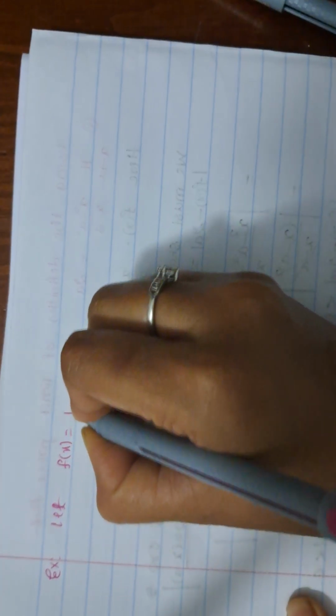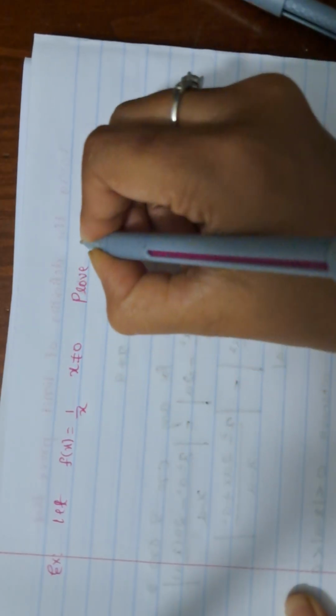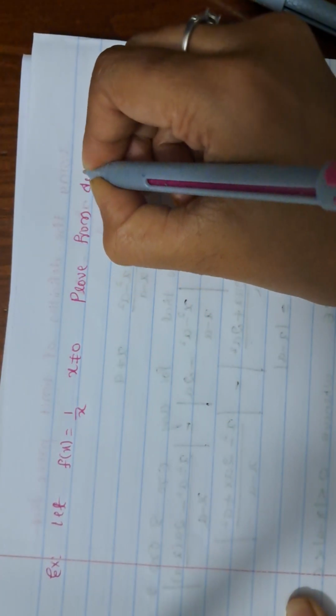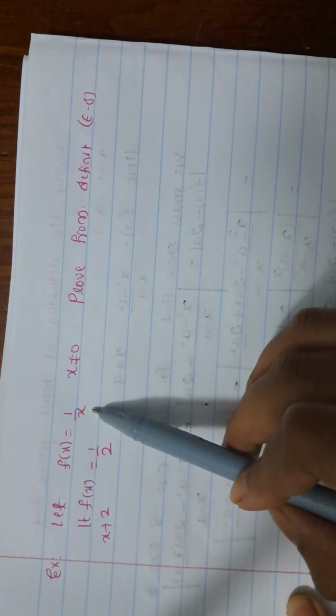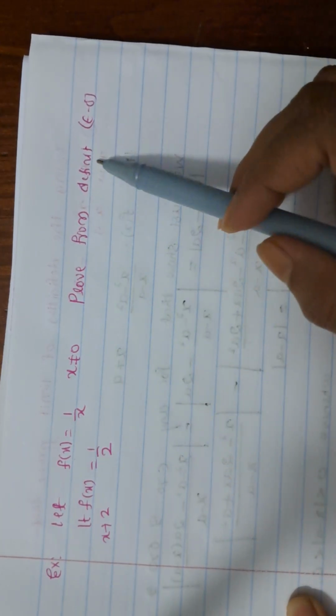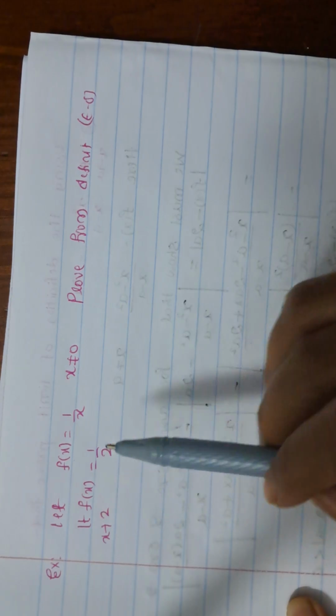There is another example where let f of x be 1 over x, x not equal to 0. Prove from the epsilon delta definition that limit of f of x as x is tending to 2 is equal to 1 over 2. So this is what we have to prove. They have given that the function f of x is 1 over x and x cannot be 0. We need to prove with the epsilon delta definition that this is equal to 1 over 2.